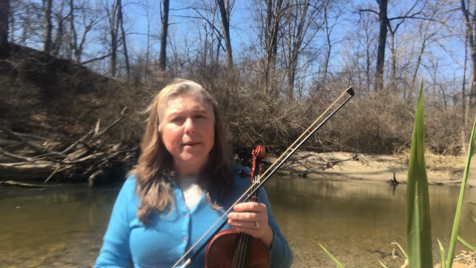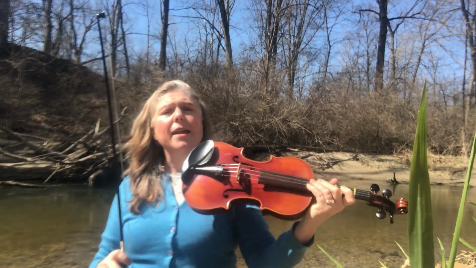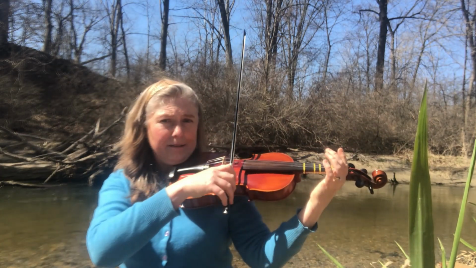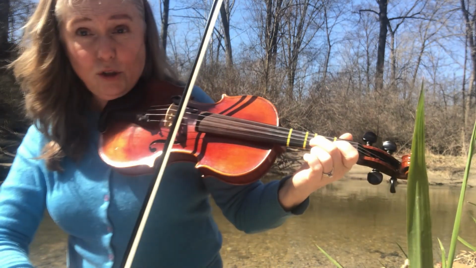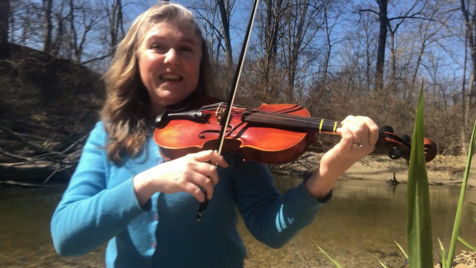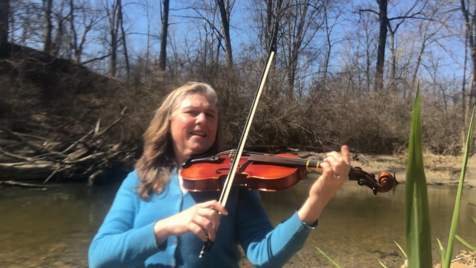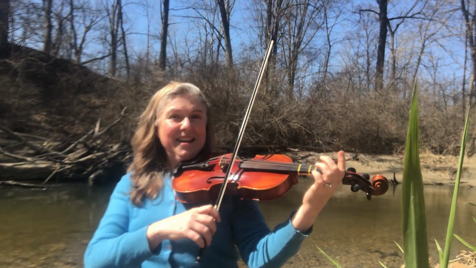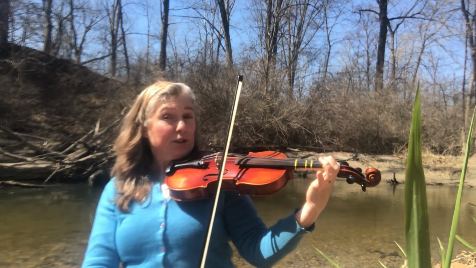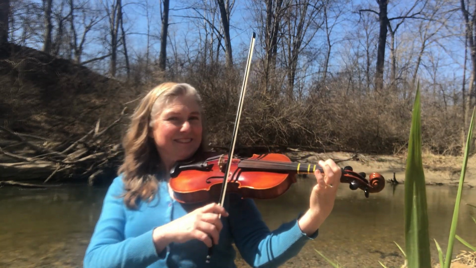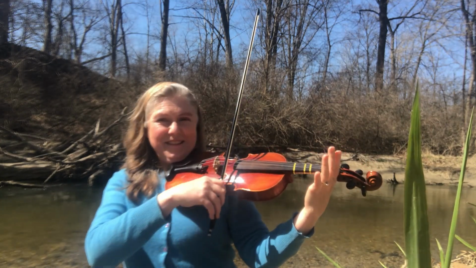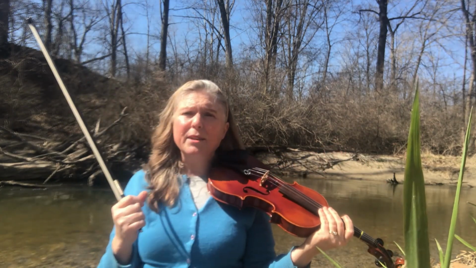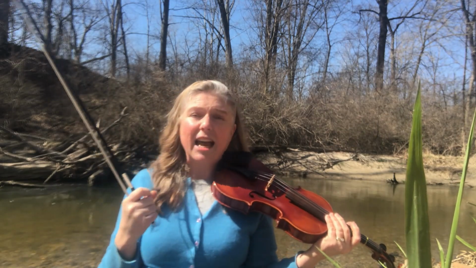To do this, I'm going to start on the A string, and I'm going to play an A, and then put 2 fingers down, 2, and then the E string, E, E, E. Then I'm going to put my first finger down, and I'm going to play an open E. So that is the basic melody. That's going to happen 3 times.